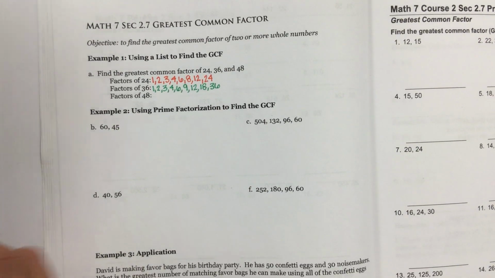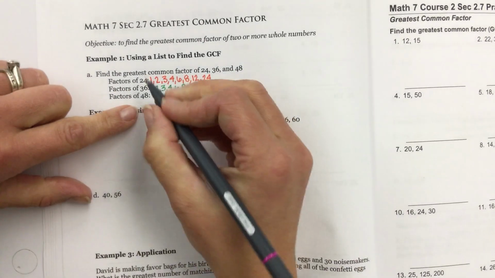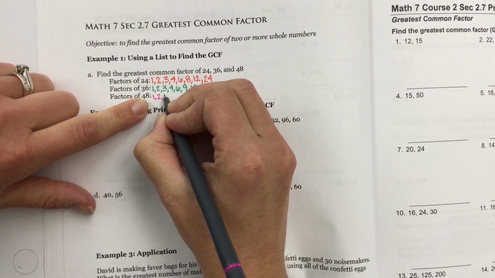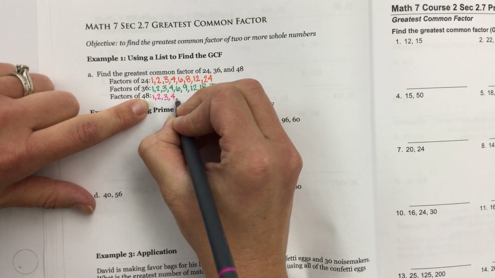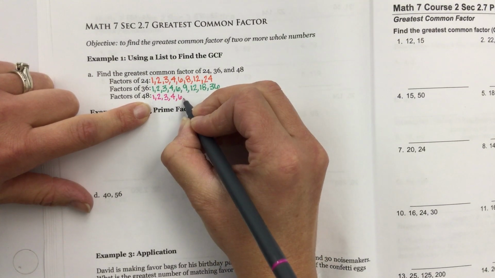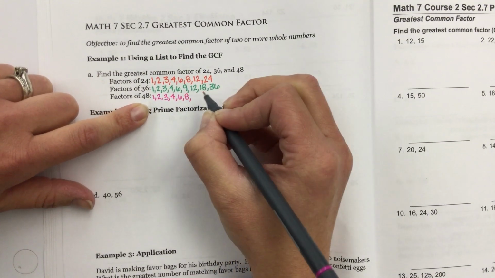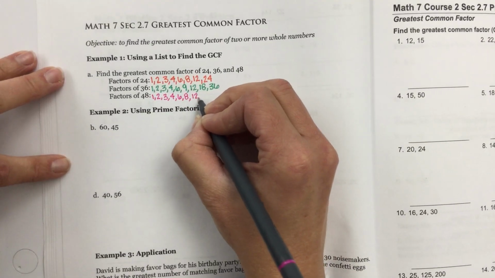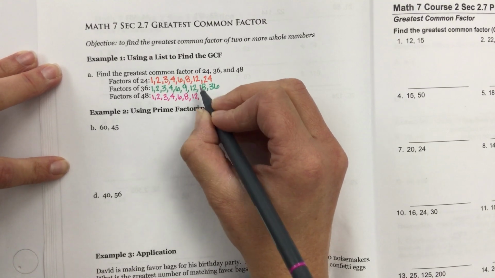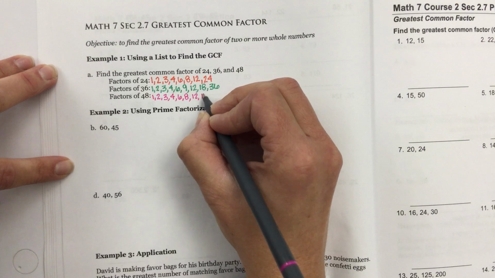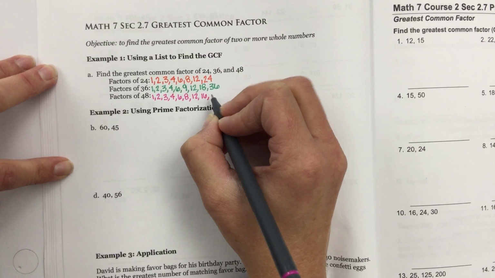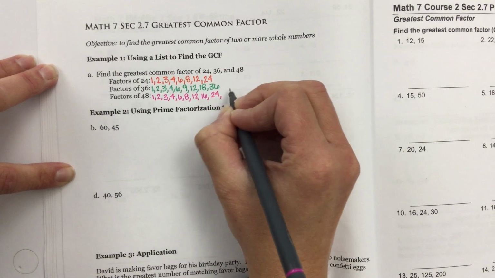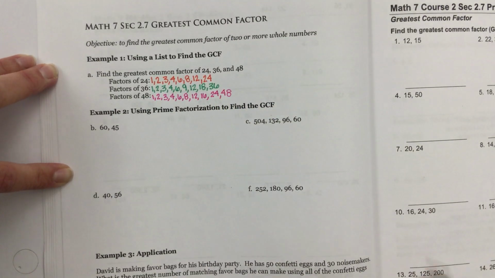Okay. And then our next one is 48. So we've got 1, 2, 3 can go into 48, 4 can, not 5, but 6, 6 times 8, not 7, but 8 can, not 9, 10, 11, 12 would be the next number, not 13, 14, 15, 16 can go in there, 16 times 3, 17, 18, 19, I think the next one would be 24, that's halfway, and then the last one would be 48.